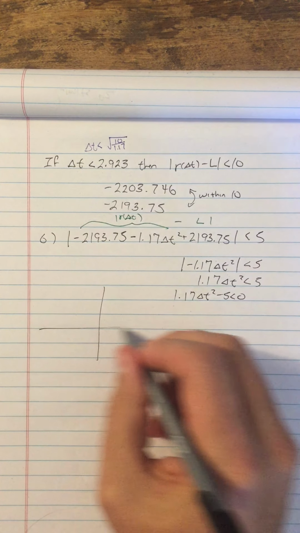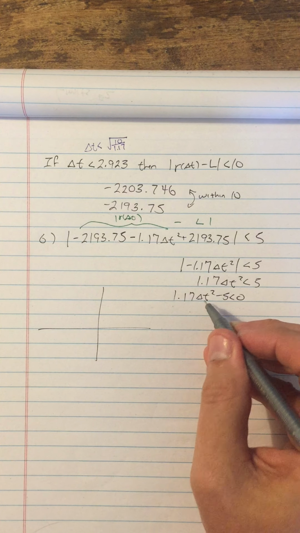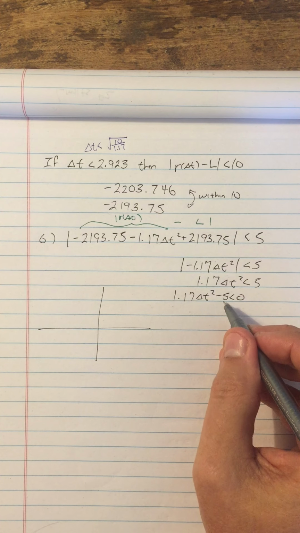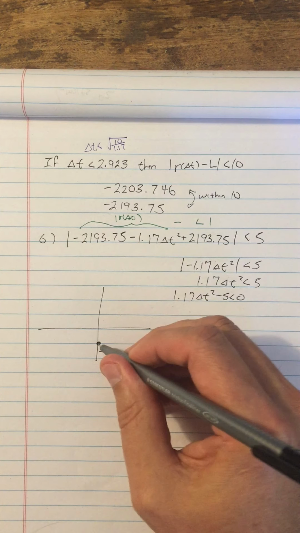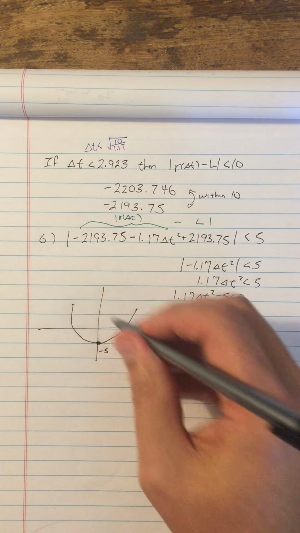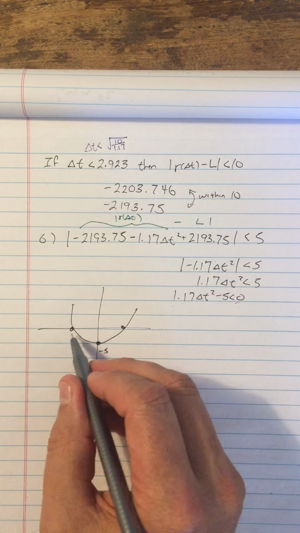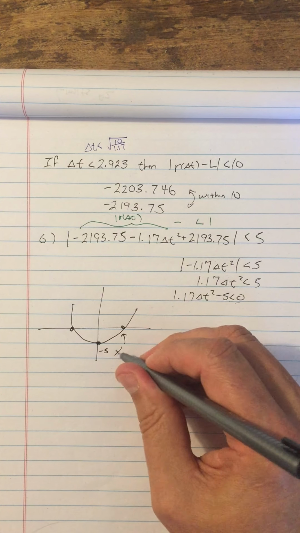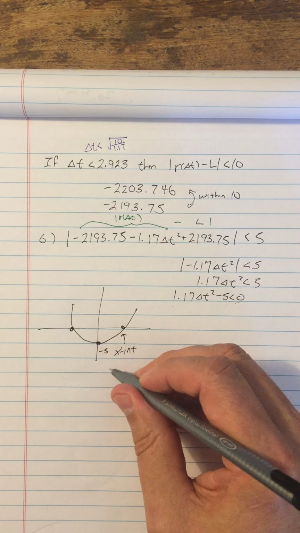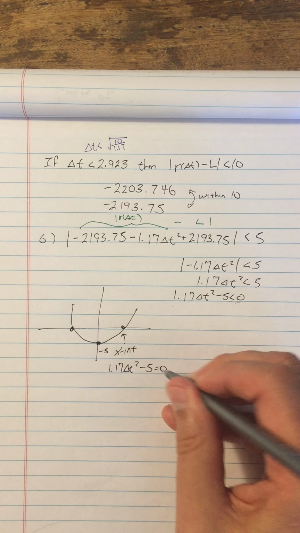We'll make a graph of that. This is a parabola centered with vertex at the origin, vertical expansion, and vertical translation of 5. So the vertex is at 0, negative 5, and it goes up like this. We find these x-intercepts, and we're less than 0 when we're in between the x-intercepts, because that's where the graph is below the x-axis. So all I need to do is find out what these x-intercepts are. I find the x-intercepts by solving 1.17 delta t squared minus 5 equals 0.